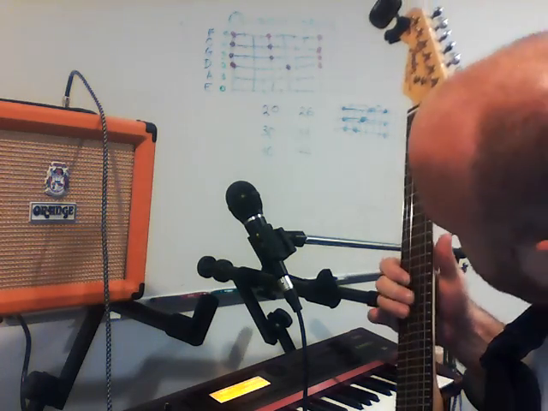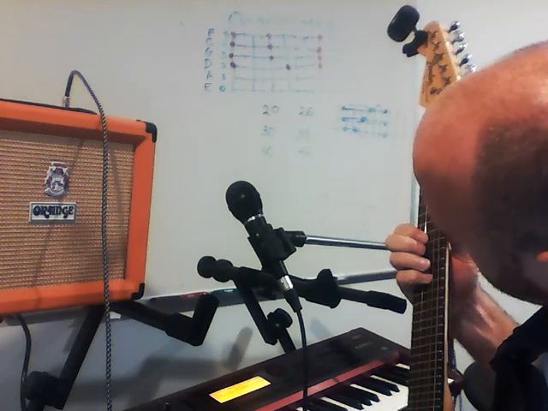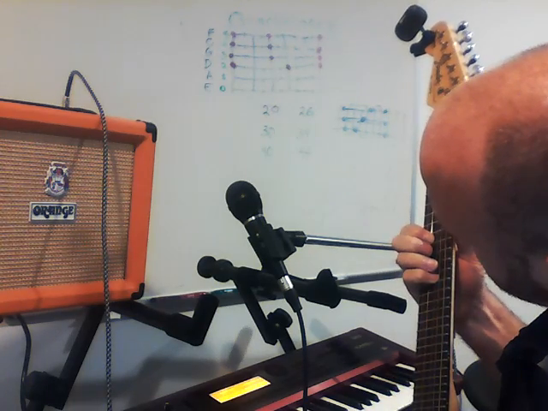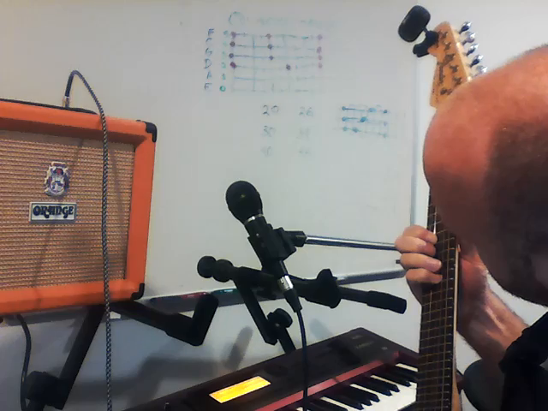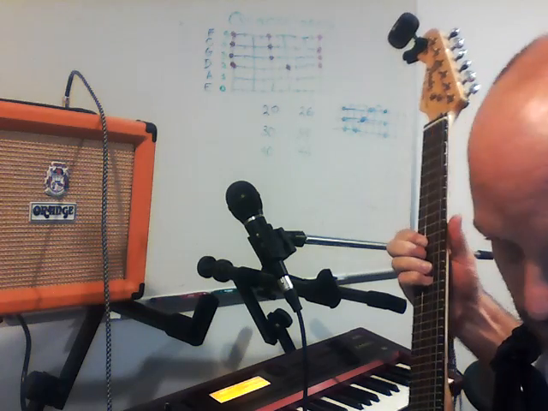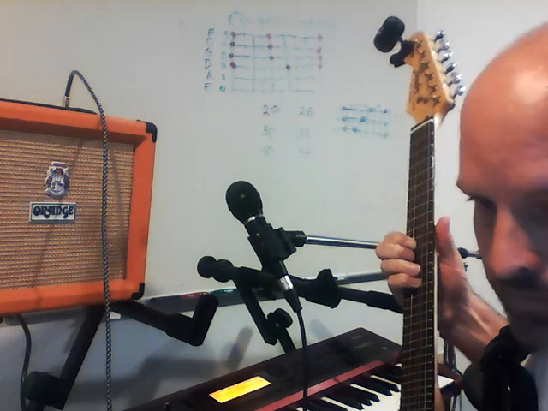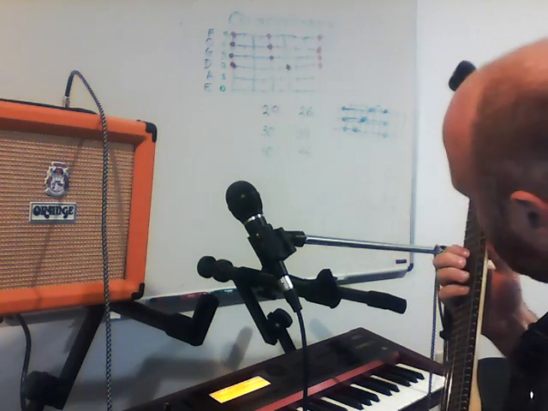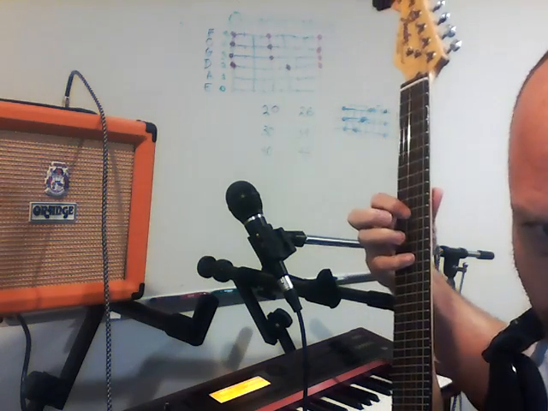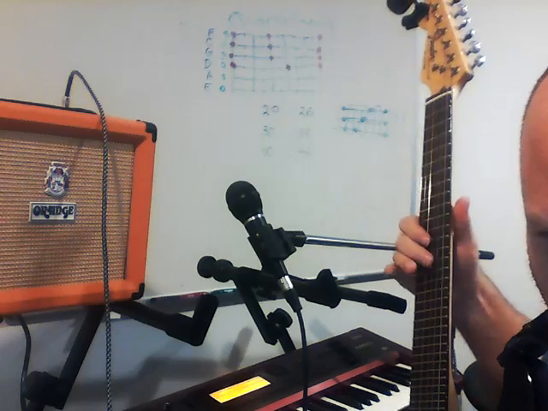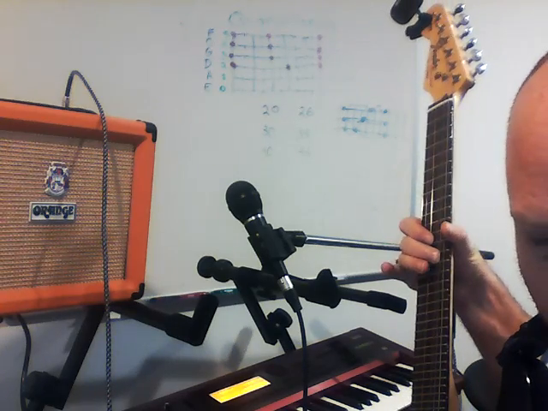You got something similar for your minor thirds. So what you do is you bend the top string. So for minor you bend the top string, and for major you bend that bottom string.